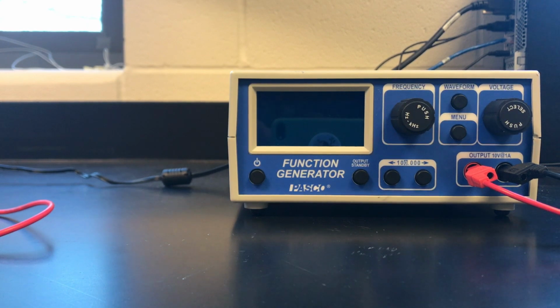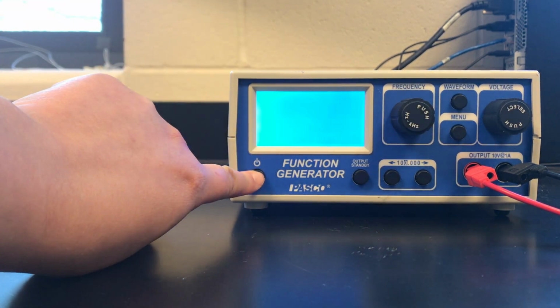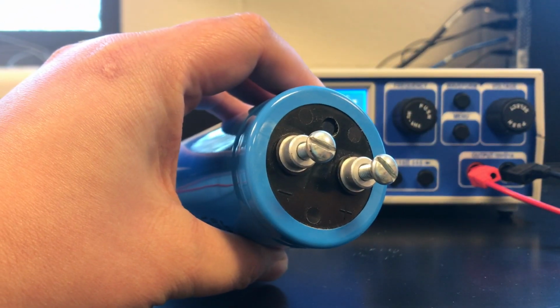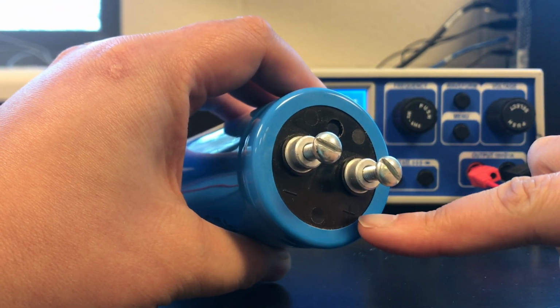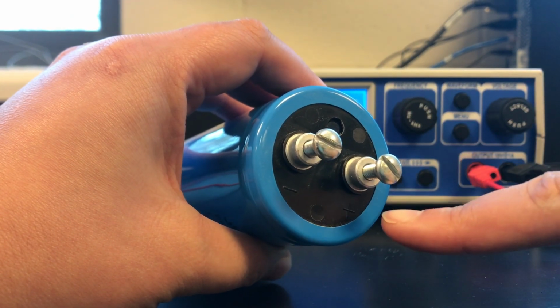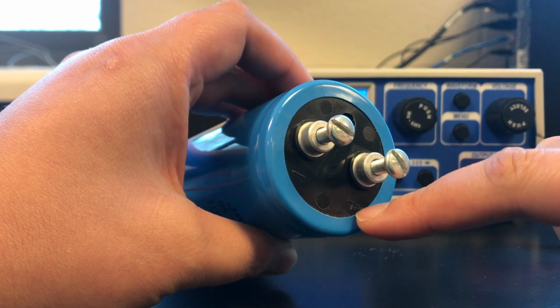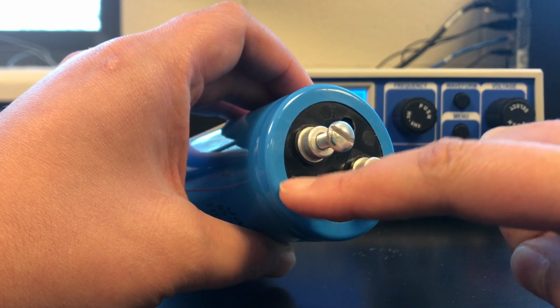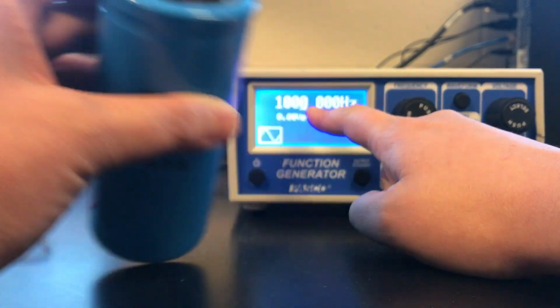So a function generator can be turned on with this button right here, and its job is to put out a bunch of voltage at different frequencies. Notice there's a voltage knob on this side, a frequency knob on this side. But for something like a capacitor that has a set positive and negative side, I don't want this to switch back and forth between positive and negative. Because of how this is constructed, this side with the plus must stay positive. This side with the negative must stay negative. So I don't want it switching back and forth.